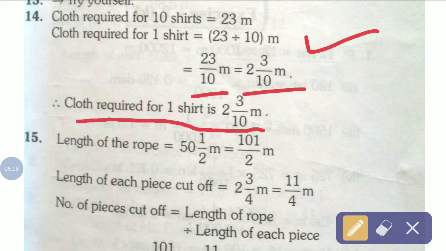Now for the next example, 15. From a rope 50 whole and half meter long, as many pieces, each 2 whole 3 by 4 meter long, as possible are cut off.